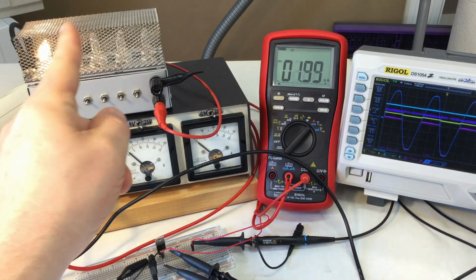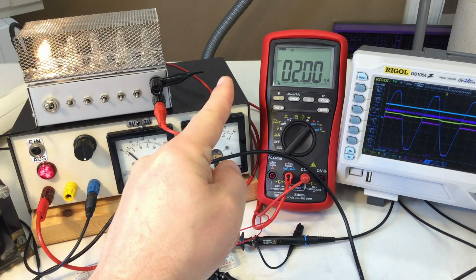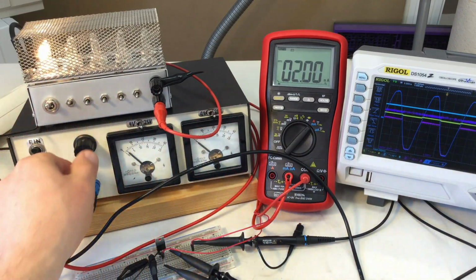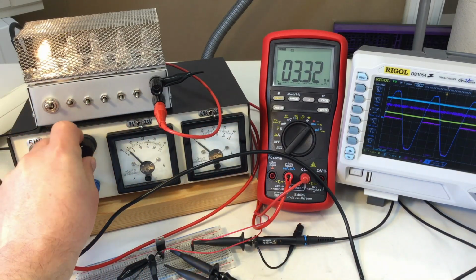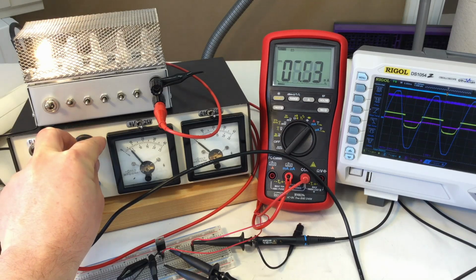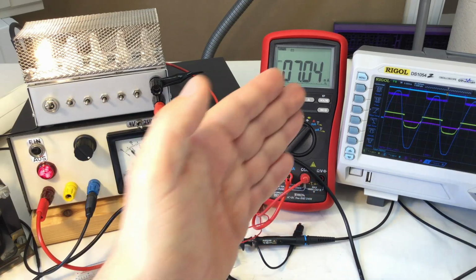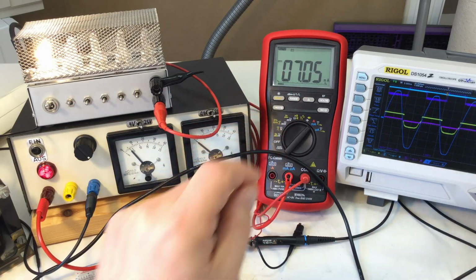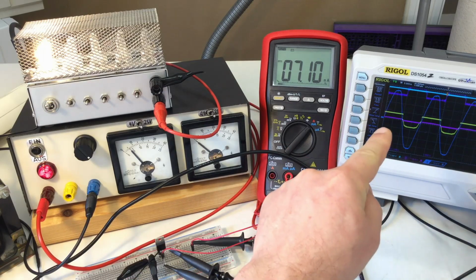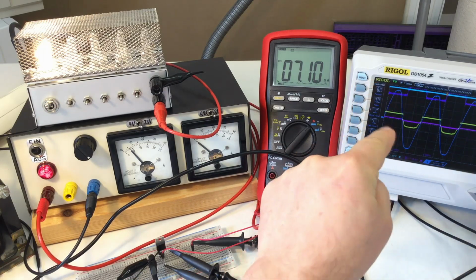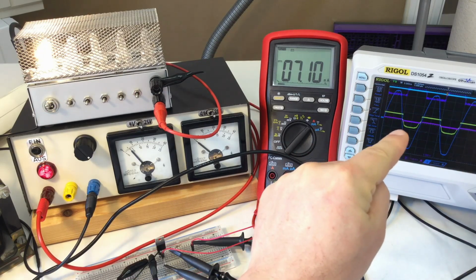And if I want to have the full sine wave going through my load, I have to supply more gate current. 7 milliamps seems to do the job. Let's have a look at the oscilloscope, what's exactly happening here.